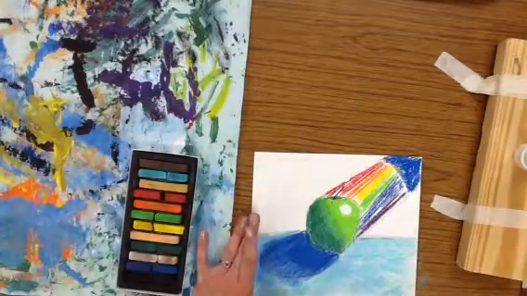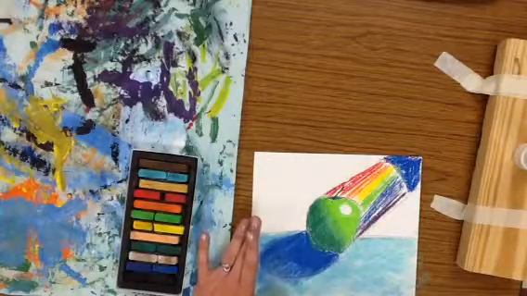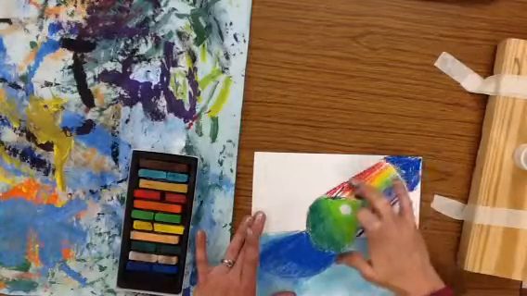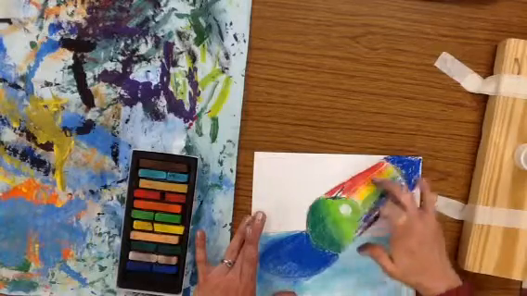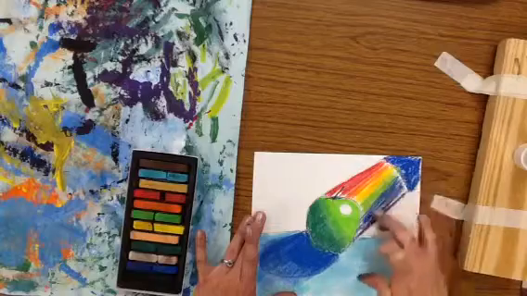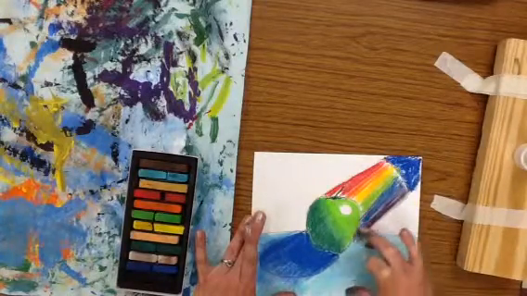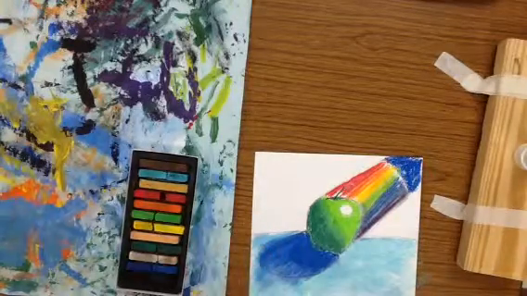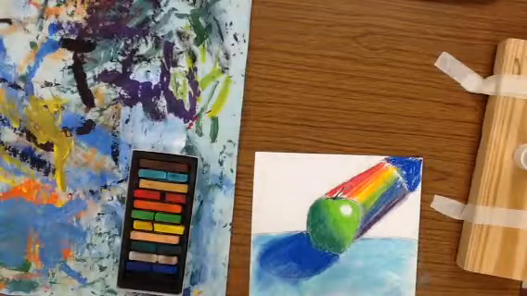And now I'm ready to blend my color spectrum. I'm going to take a clean finger and work from red to violet. You can go ahead and stop the video so that you can get that much done.